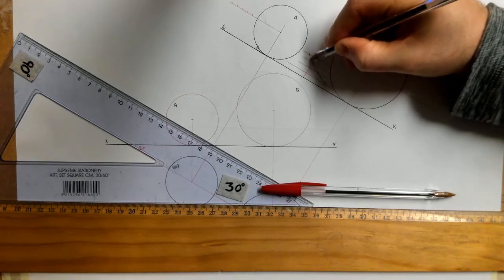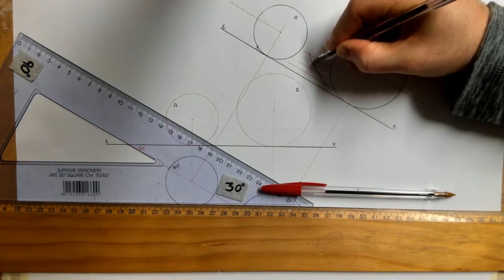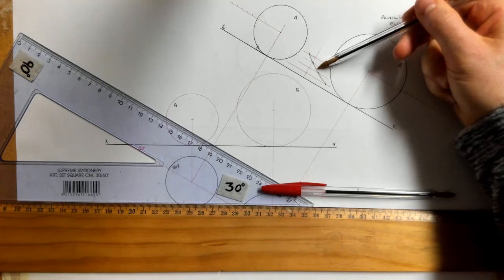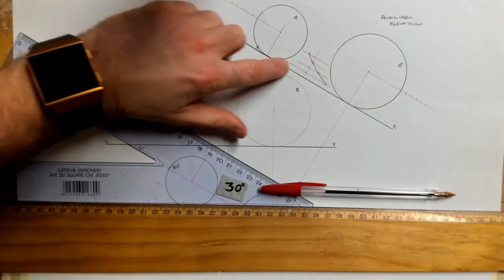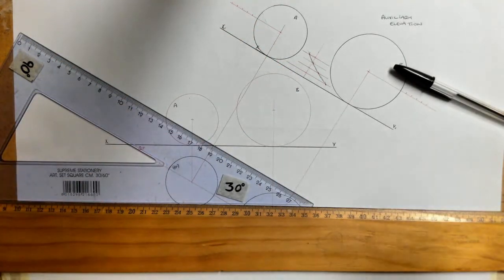So anywhere along that little line I've sketched in there, if I pick a point, say right here, that is going to be the same distance away from sphere B as it is from the XY line. Okay, so we're going to do the same thing and try and get a line, and where they cross, that will give us the center of the sphere that we want.